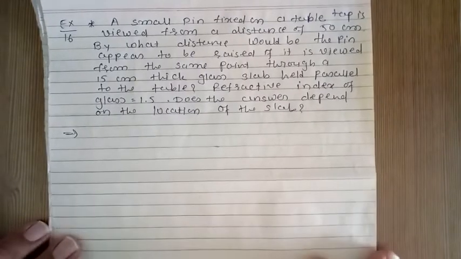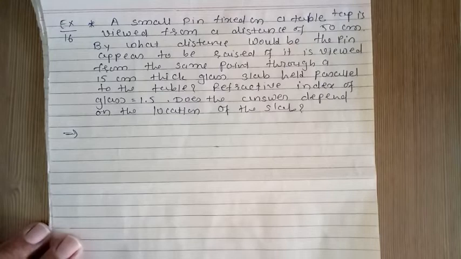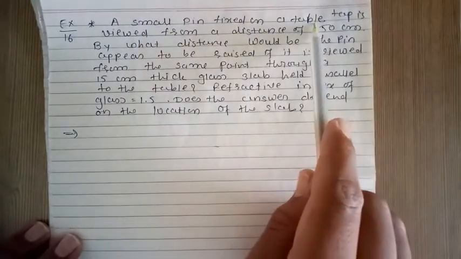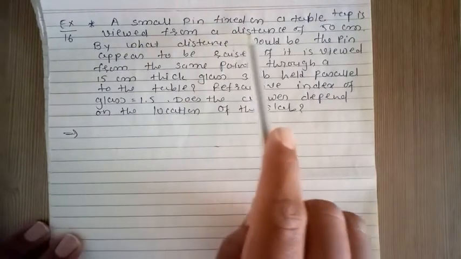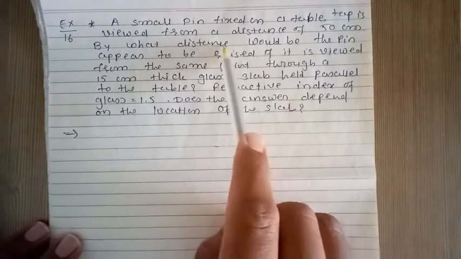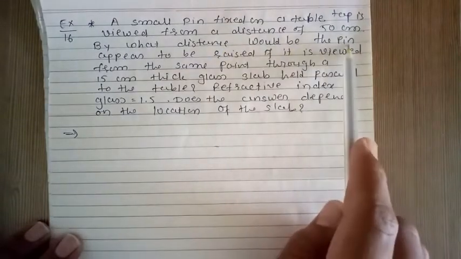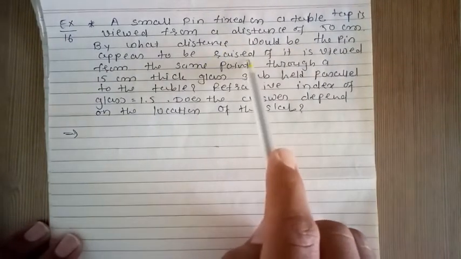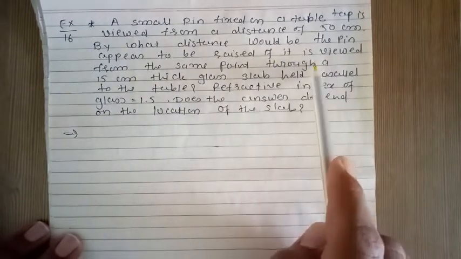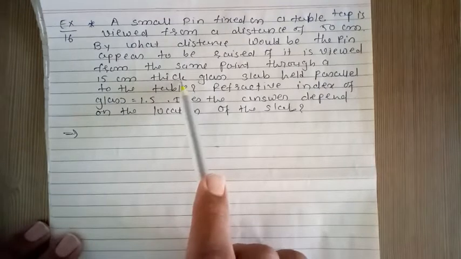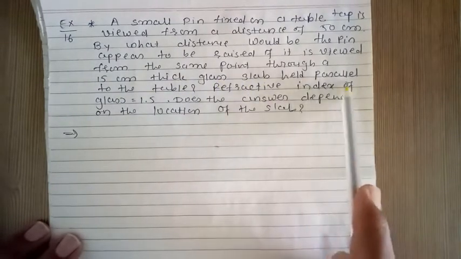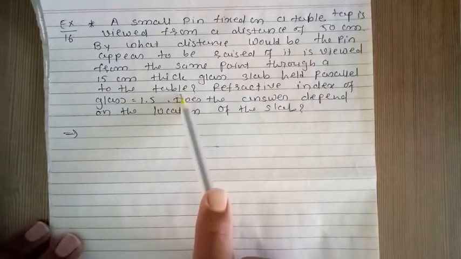Now see our next example, example number 16. A small pin fixed on a table top is viewed from a distance of 50 cm. By what distance would the pin appear to be raised if it is viewed from the same point through a 15 cm thick glass slab held parallel to the table?